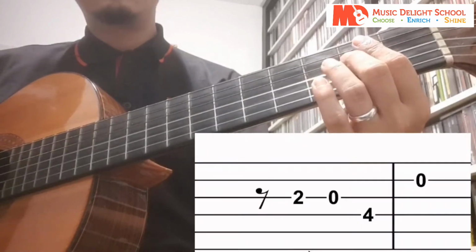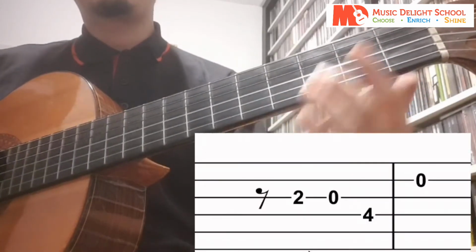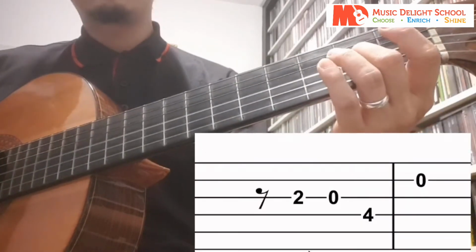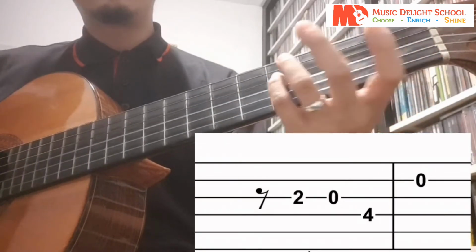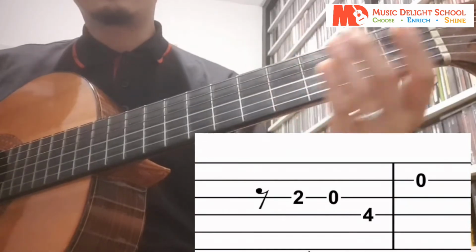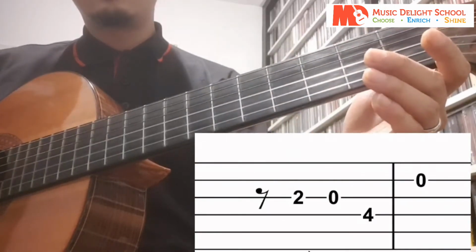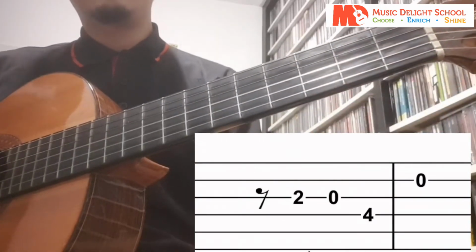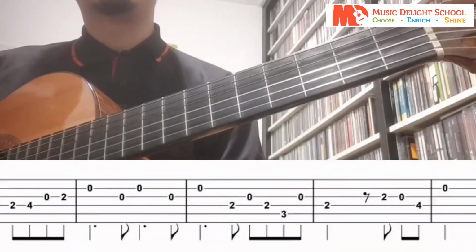The next phrase is on the third string second fret, third string open, fourth string fourth fret, and ending on the one you started with, the second string open. Okay, so from the beginning up to that point, it sounds like this.